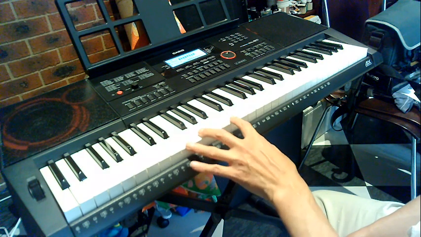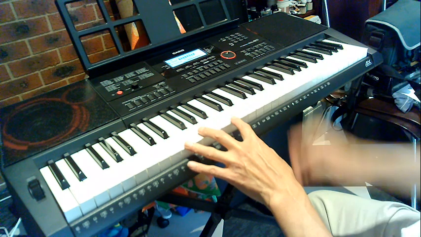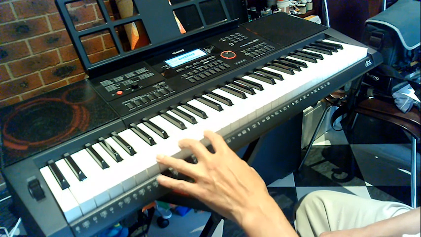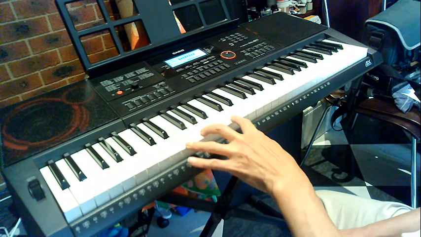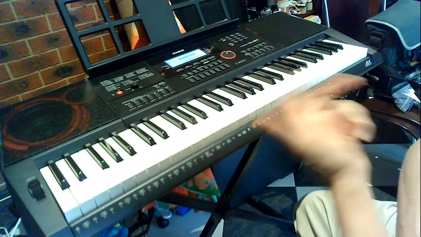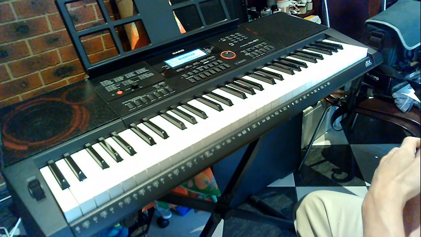Now, unfortunately the C moves up here, so there's going to be a gap of 2 white keys here. Slightly different sound. And we use different inversions for different moods, or where we want the highest note to mean something.